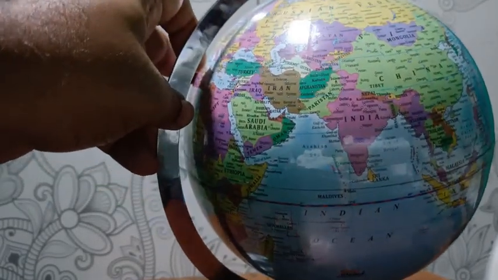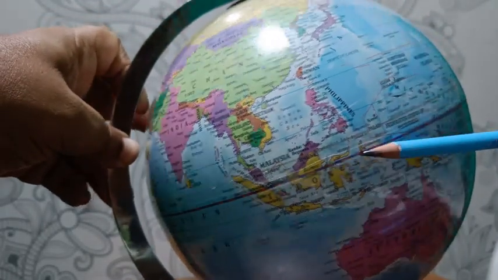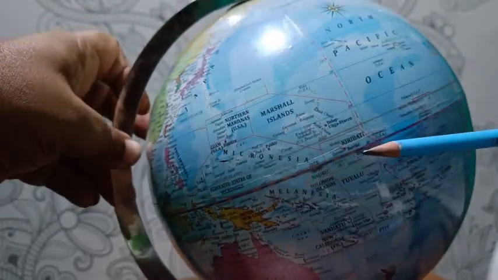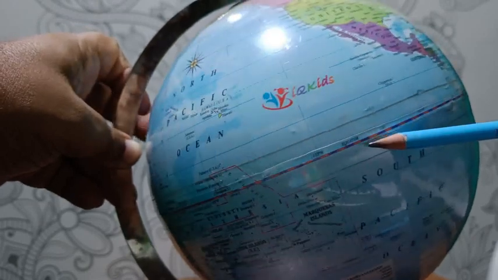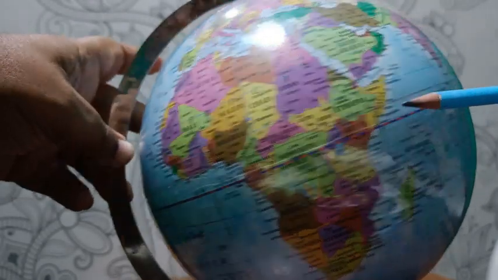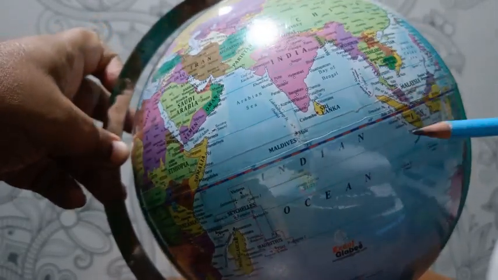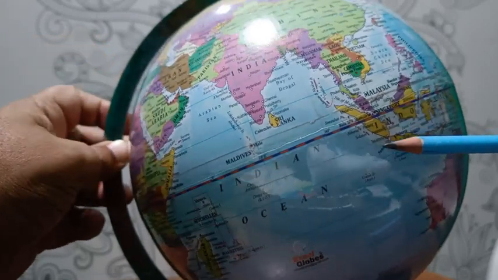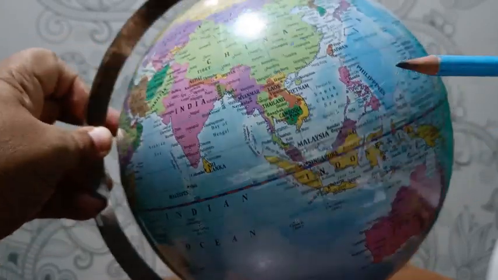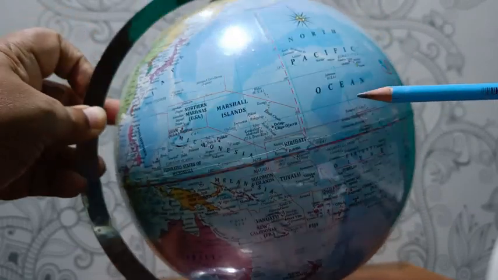Now this is our country India over here, and this line is your equator, which has 0 degree latitude. You can also see other parallel lines, say for example here and here as well, all the other parallel lines.